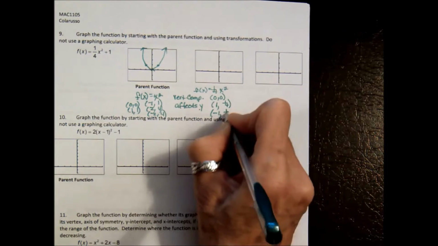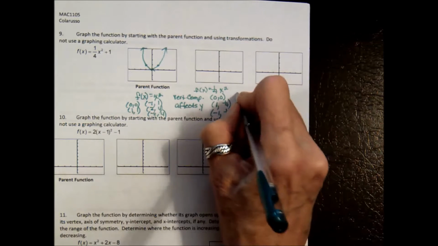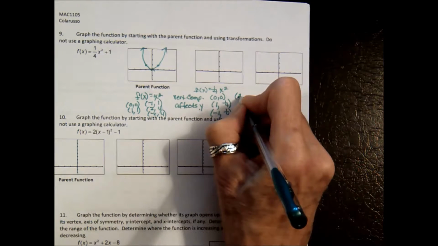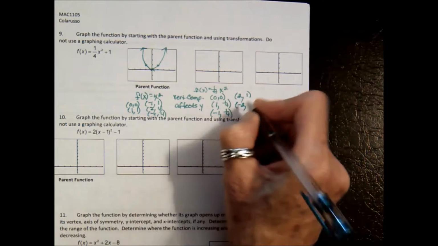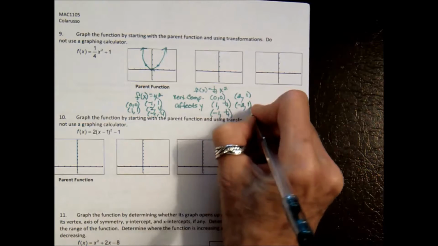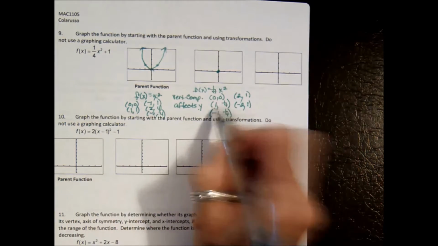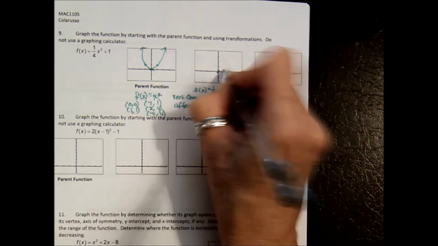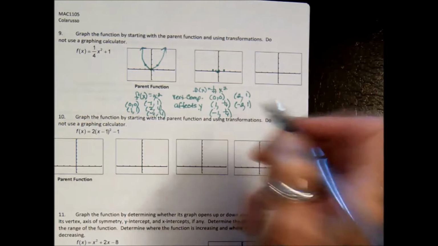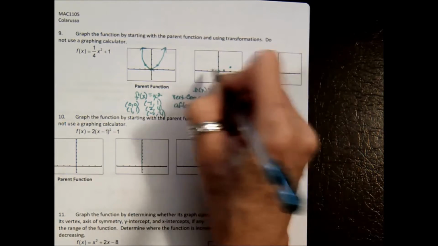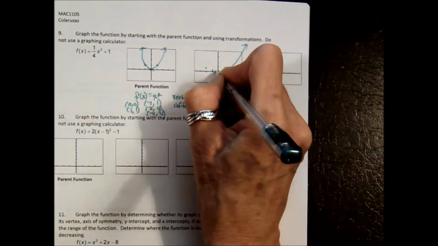All right, let's continue with 2. Take x is 2, square it, that makes 4, multiply it by 1/4, and I get 1. Take negative 2, square it, multiply it by 1/4, and I get 1. So I have those points, 0, 0. I have 1, and it's just barely up, and negative 1 barely up, just 1/4. And then 2 is at 1, and negative 2 is at 1. So you can see what that vertical compression did was it widened it.